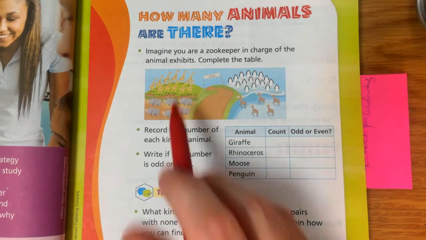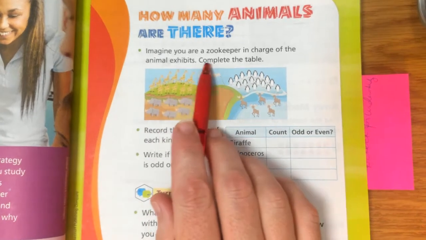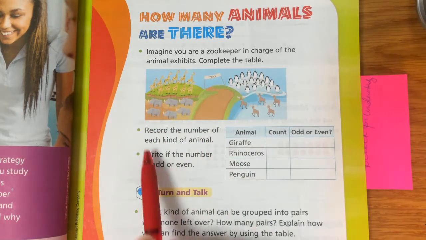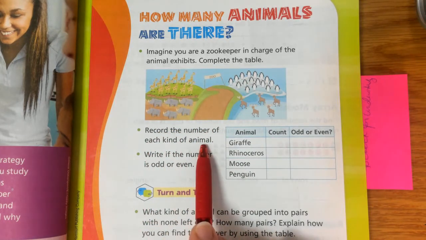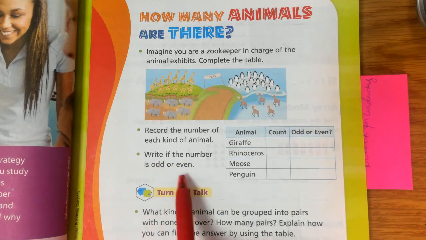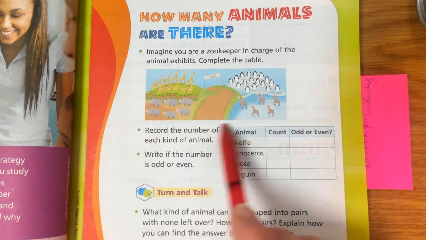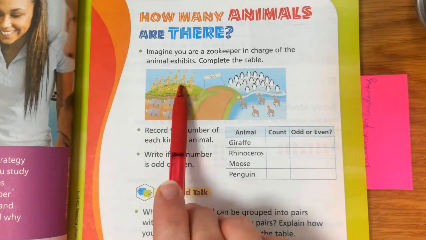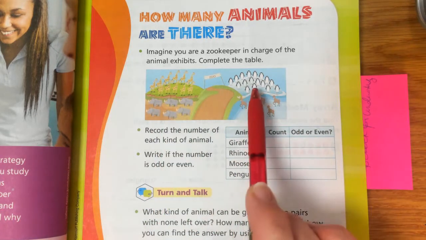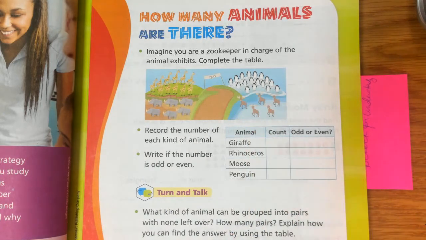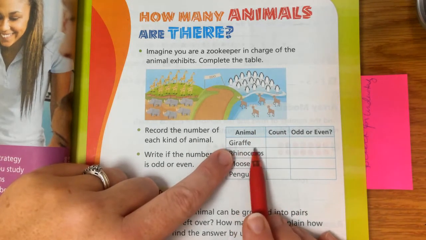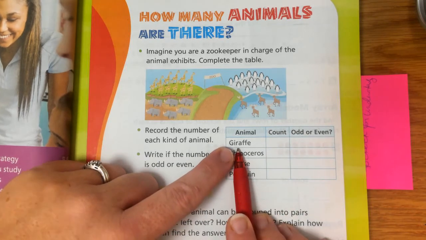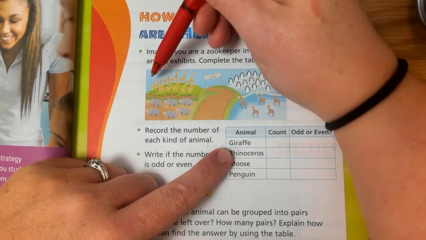How many animals are there? Imagine you are a zookeeper in charge of the animal exhibits. Complete the table. Record the number of each kind of animal and then write if the number is odd or even. So we can see here is the zoo, and we can see that we have giraffes, rhinoceroses, penguins, and moose. So the first animal in our list here in our chart is the giraffe. So let's count how many giraffes we have.